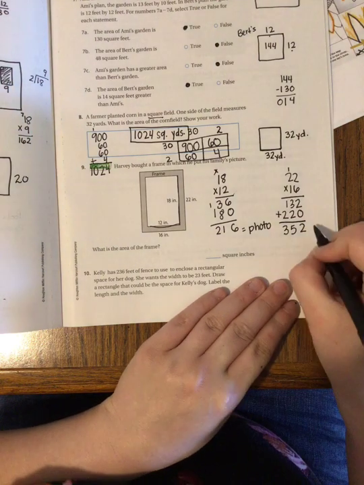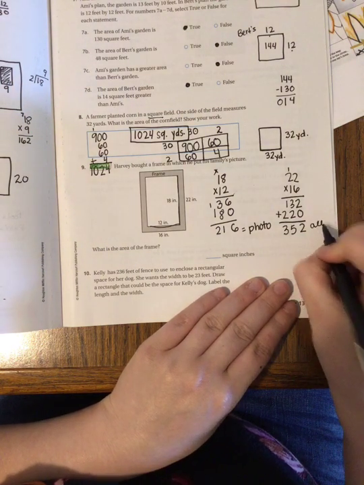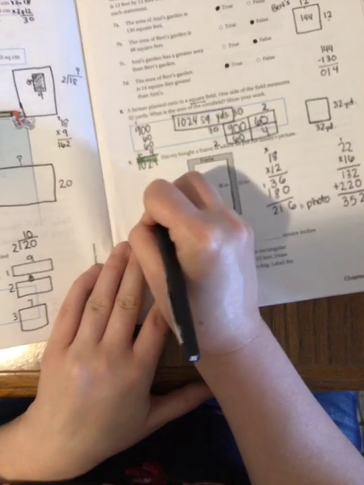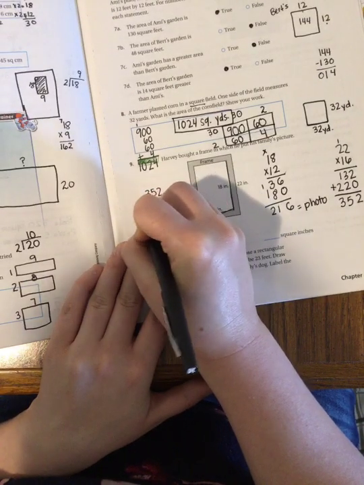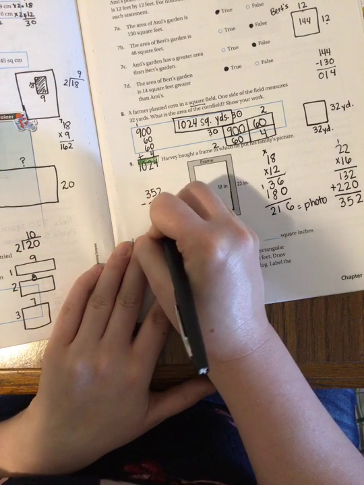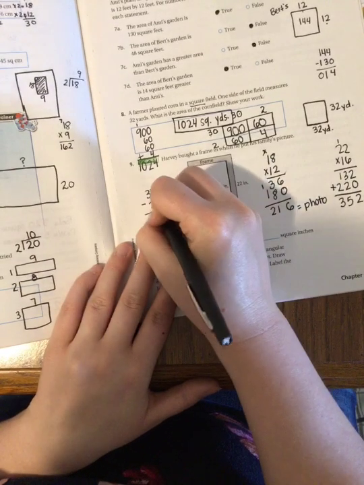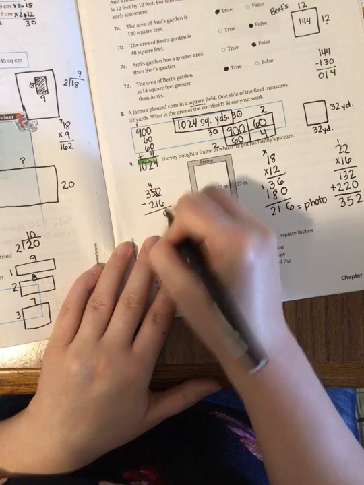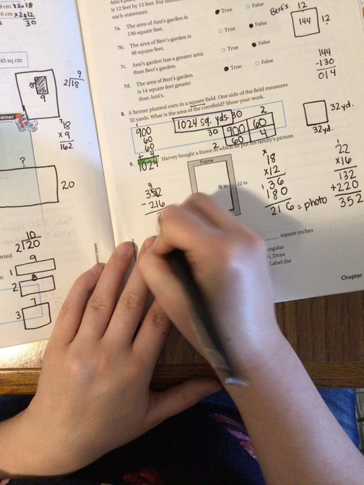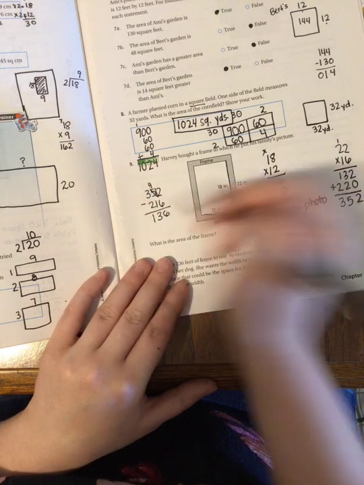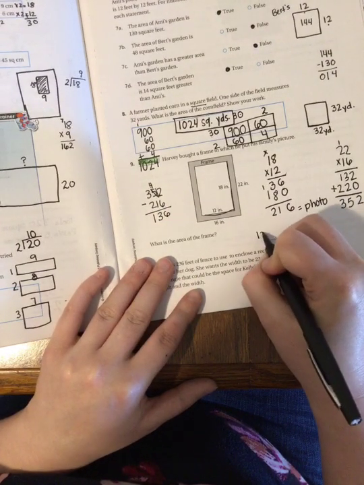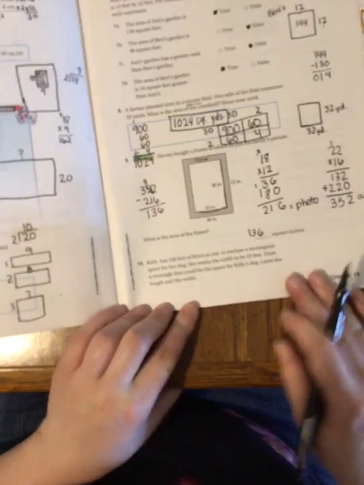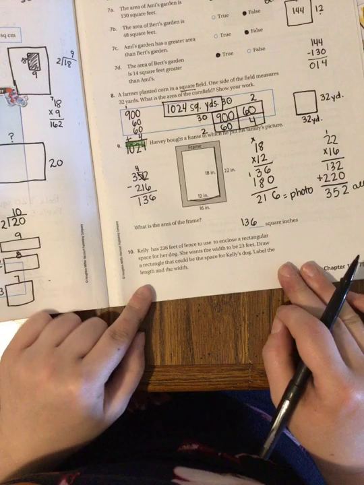But we are not done because we need to do all of this, subtract the photo. So 352 minus 216, I've got to borrow. 12 minus 6 is 6. 4 minus 1 is 3. 3 minus 2 is 1, which means the area of the frame is 136 square inches.